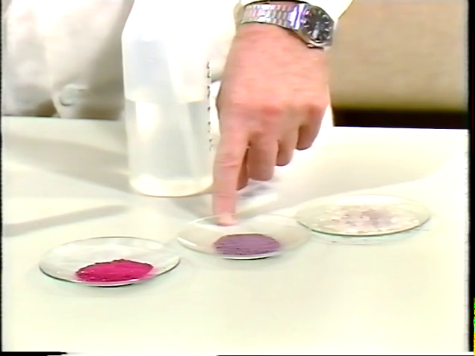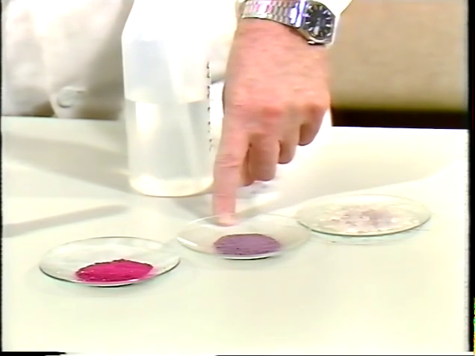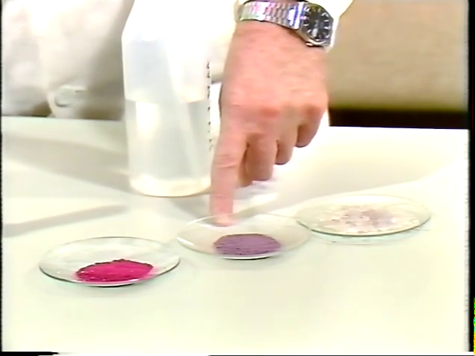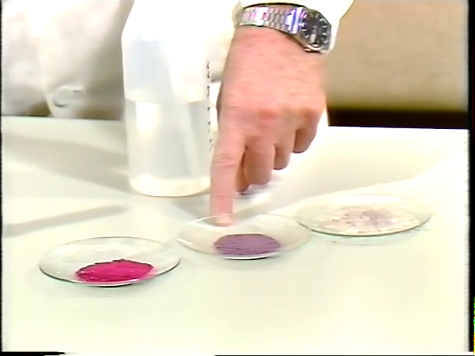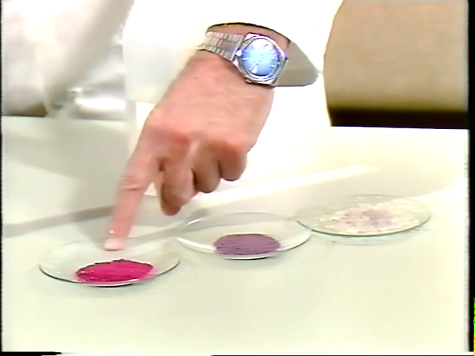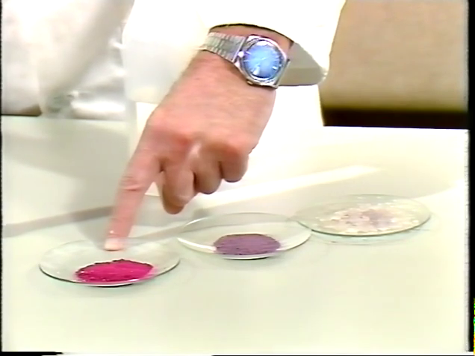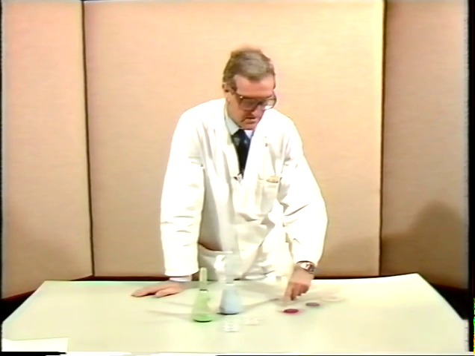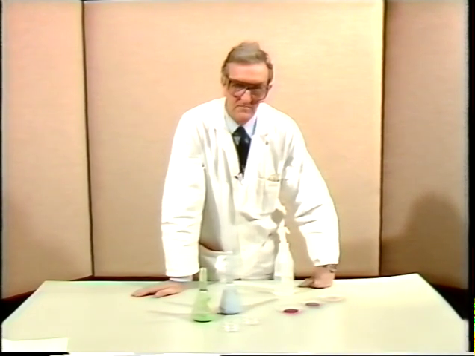And here is chromium 3 sulfate hydrate again, which we already know contains Cr(H2O)6 3+. And here is cobalt chloride. Or is it? No, this is cobalt chloride hydrate. In this species, the cobalt again is surrounded by 6 water molecules.